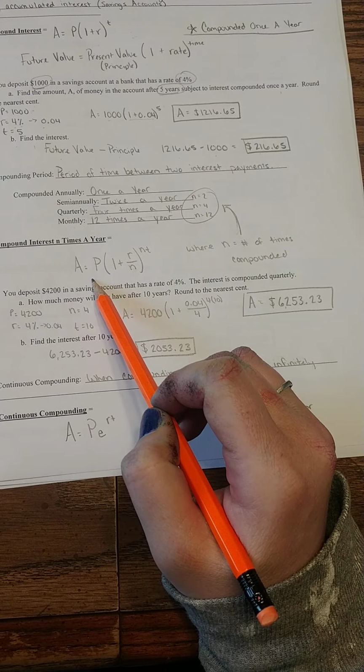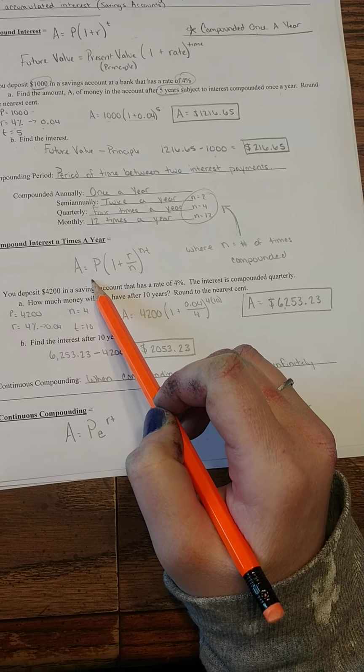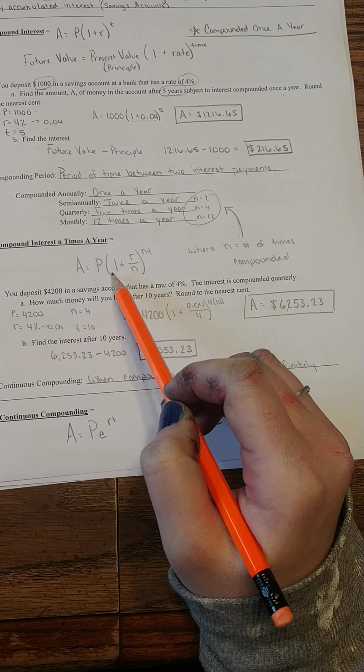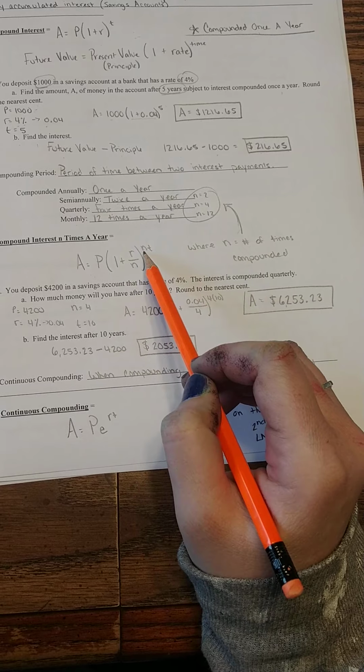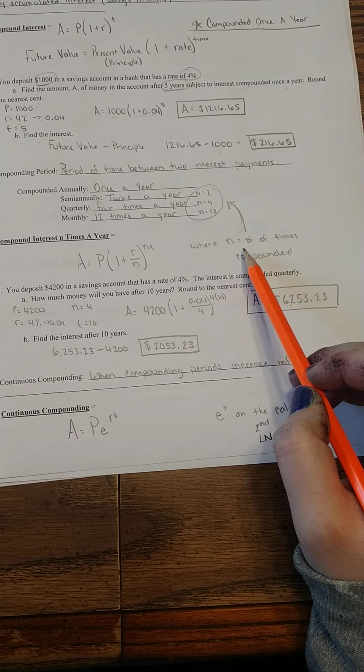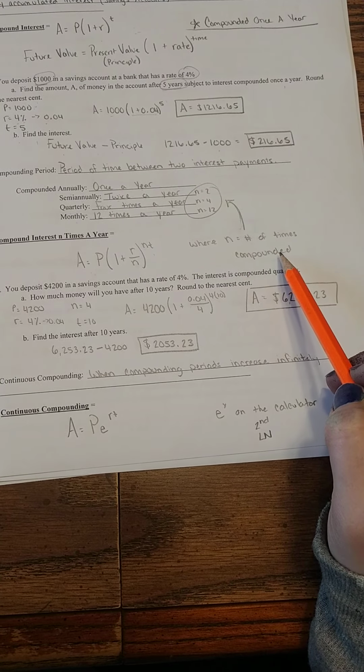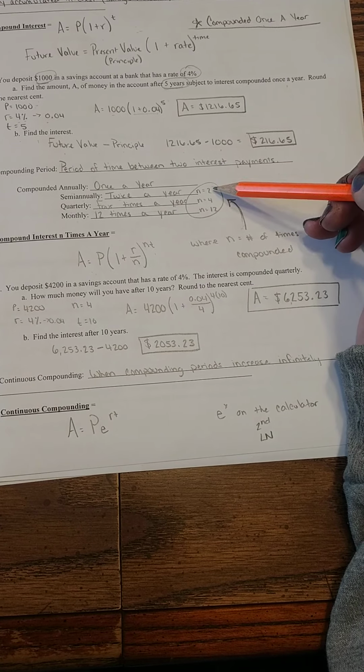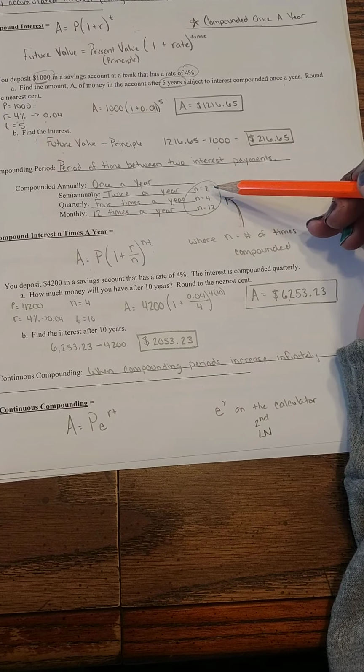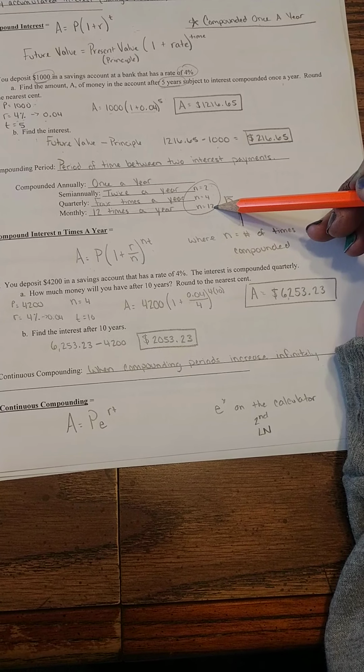So that goes with this formula, compound interest n times a year. That is A equals P(1 + r/n)^(nt), where n stands for the number of times it's compounded. So coming back up here, semi-annually n is 2, quarterly n is 4, monthly n is 12.